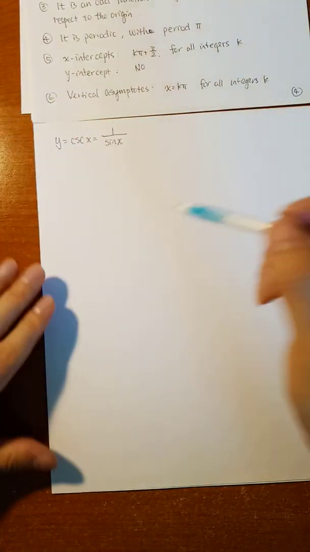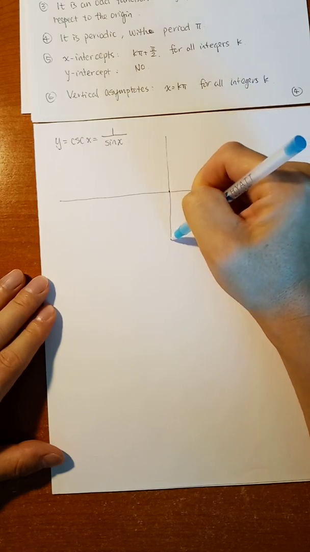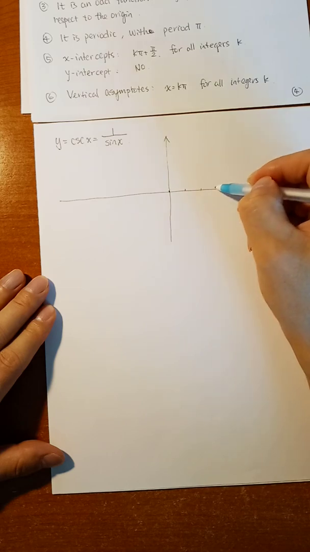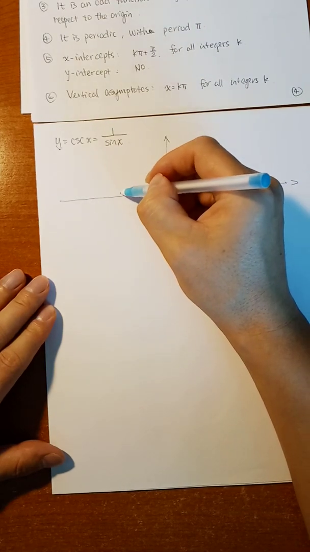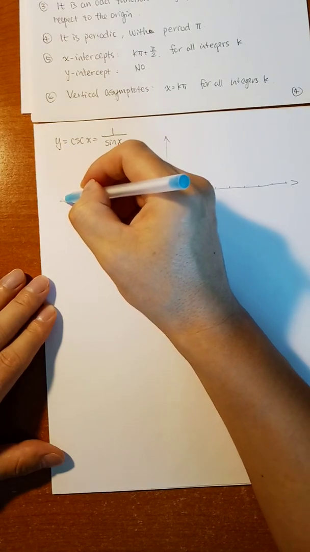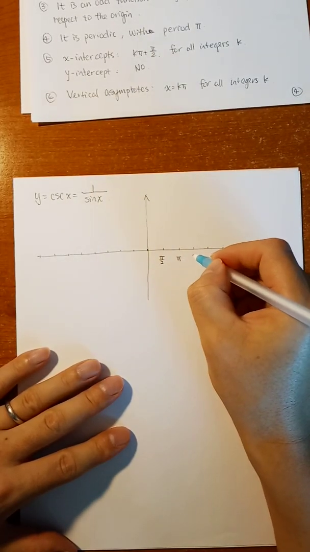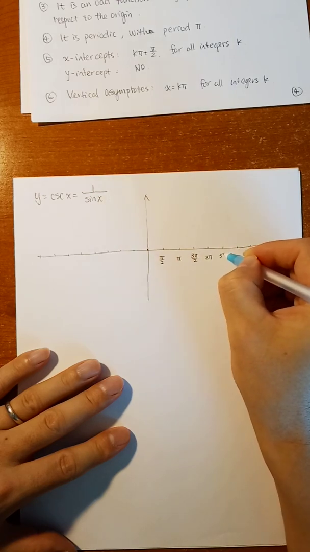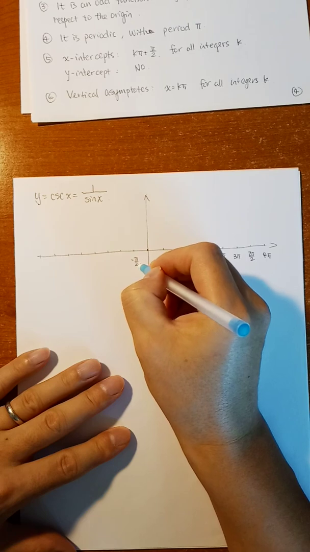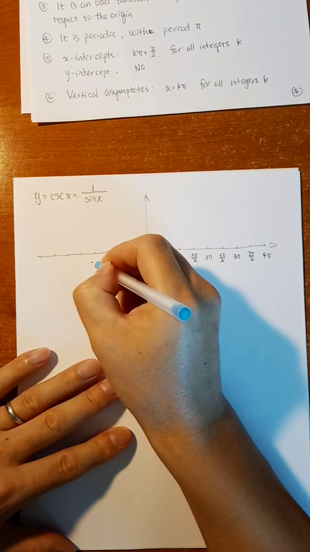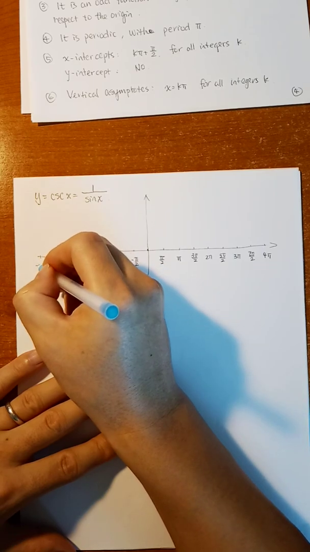Okay, so we are going to mark the axis: pi over 2, pi, 3 pi over 2, 2 pi, 5 pi over 2, 3 pi, 7 pi over 2, 4 pi, negative pi over 2, negative pi, negative 3 pi over 2, negative 2 pi, negative 5 pi over 2, negative 3 pi, negative 7 pi over 2, negative 4 pi.